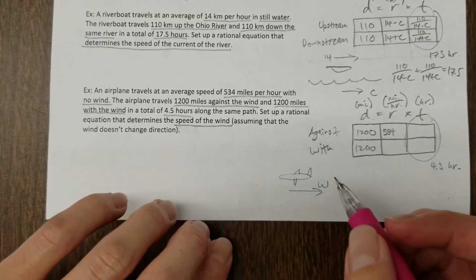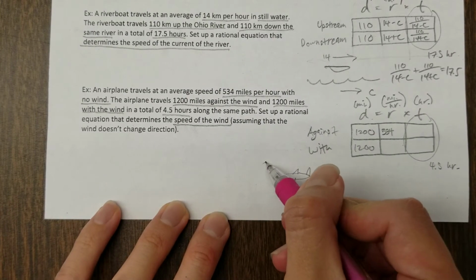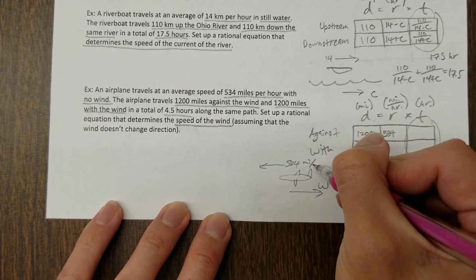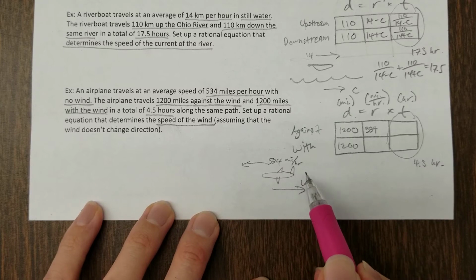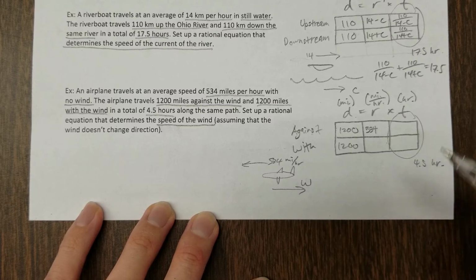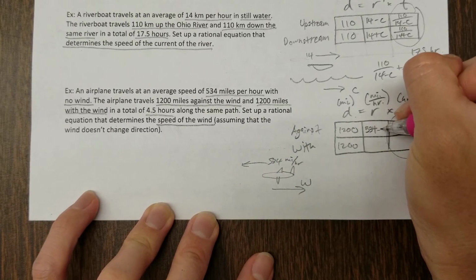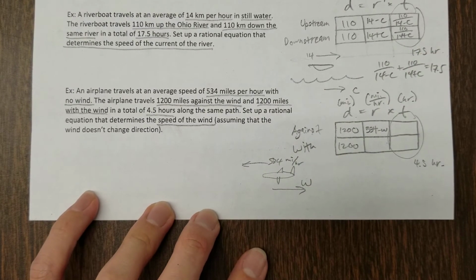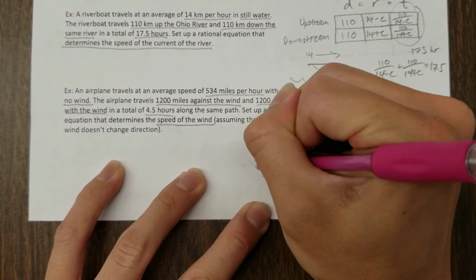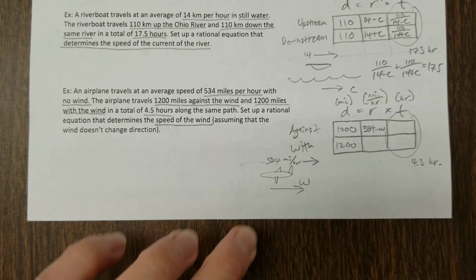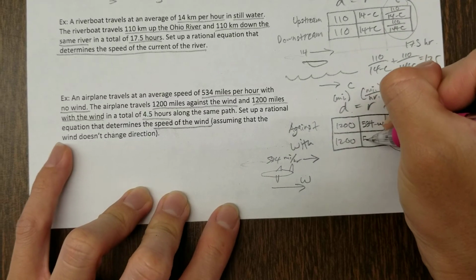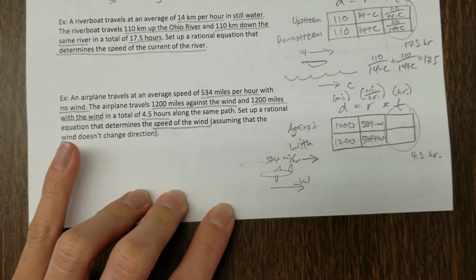This plane is traveling 534 miles per hour. If you're going against the wind, you have to subtract how much the wind is holding you back. If you're traveling with the wind, it goes the other way, so this is 534 plus W.